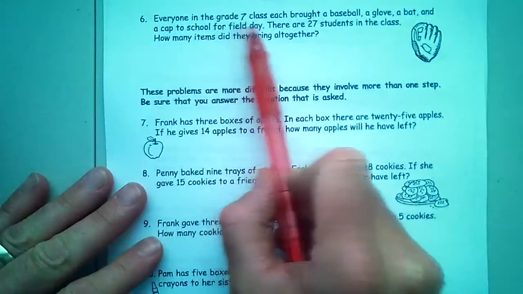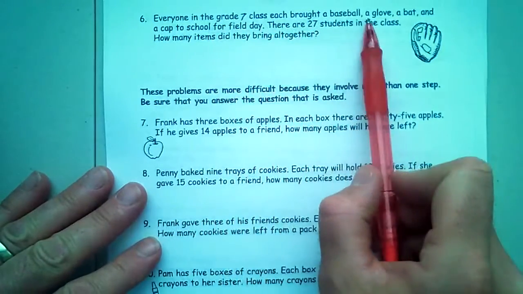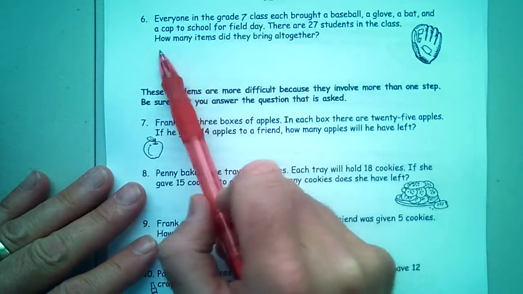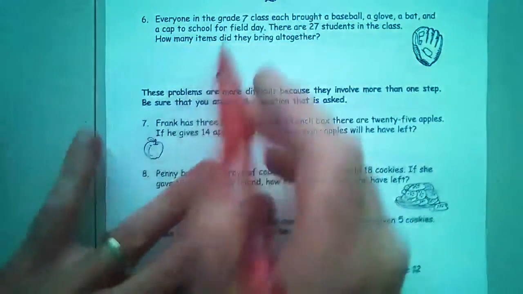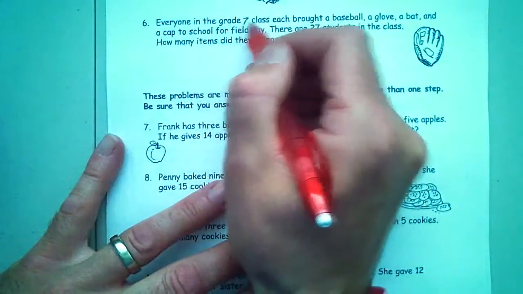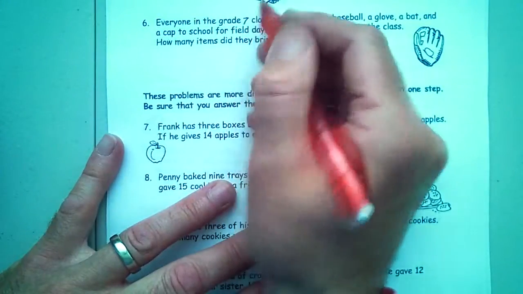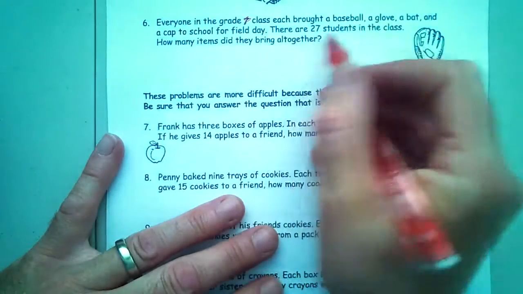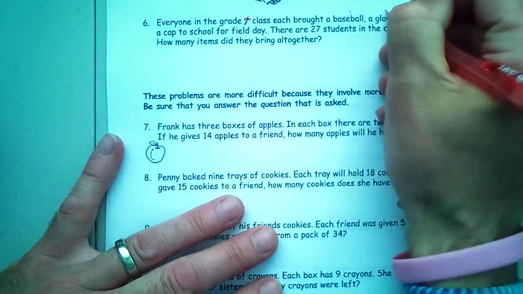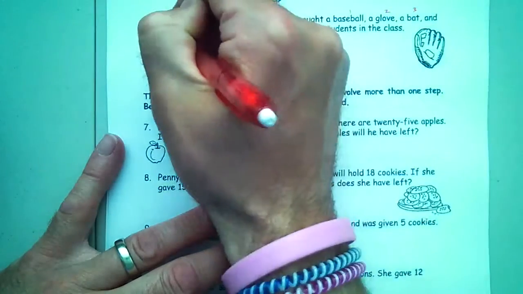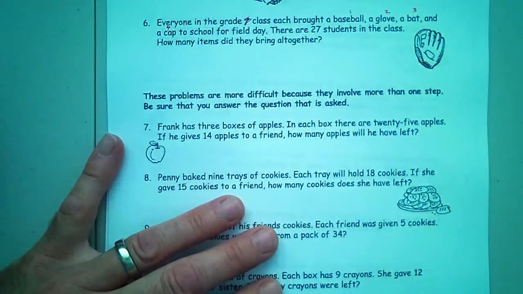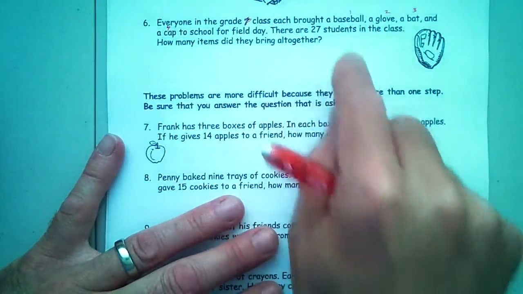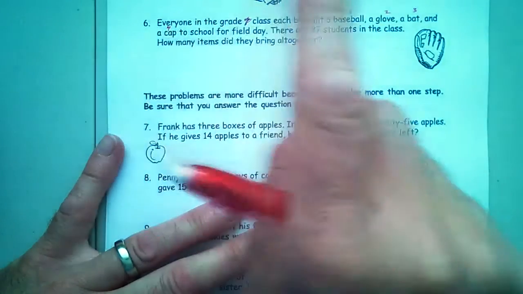Everyone in the grade 7 class each brought a baseball, a glove, a bat, and a cap to school for field day. There are 27 students in the class. How many items did they bring all together? Right off the bat, we know it has nothing to do with the grade 7s or the number 7, so you can just get rid of that because that might just confuse you. But we know that they needed a ball, a glove, a bat, and a cap or a hat. So there's 4 items there. There's 27 students. How many items did they bring in all? So there's 1, 2, 3, 4 items per student, and they all brought it.